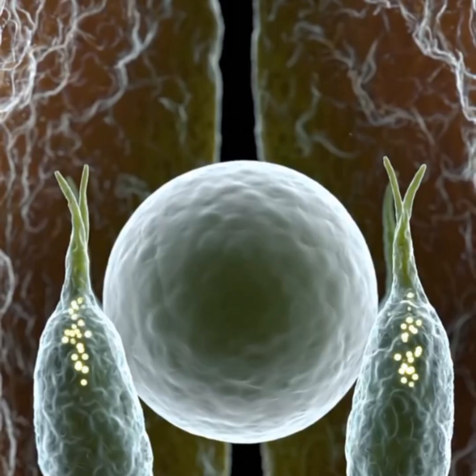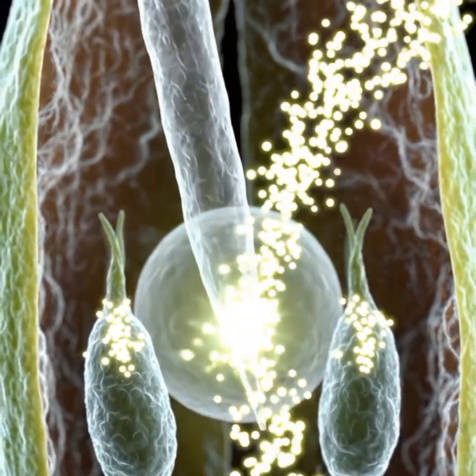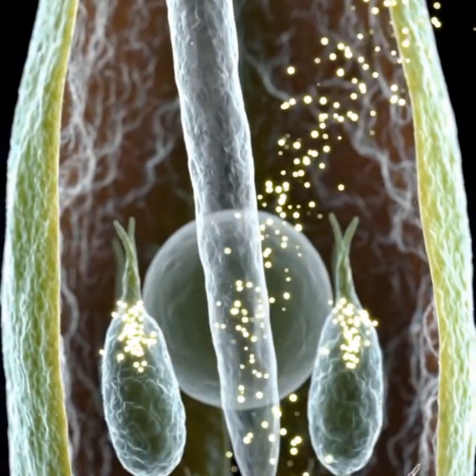The directional guidance of this pollen tube toward the micropyle is mediated by precise chemotropic gradients.